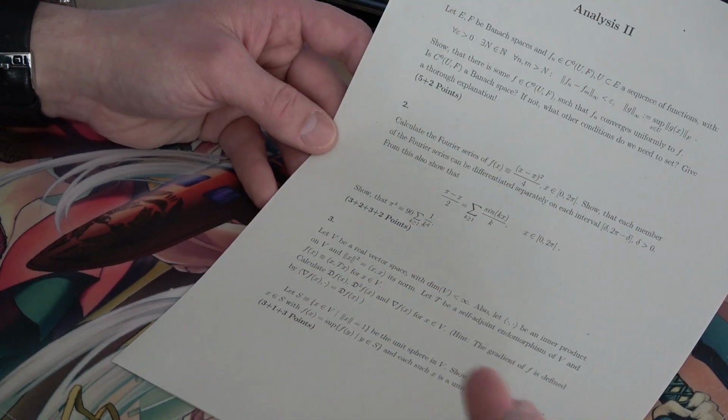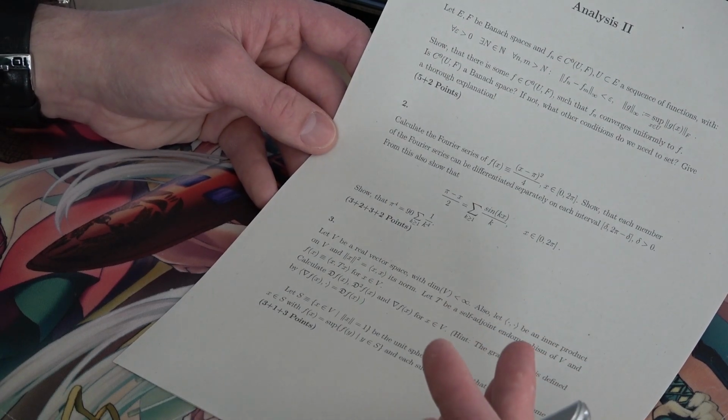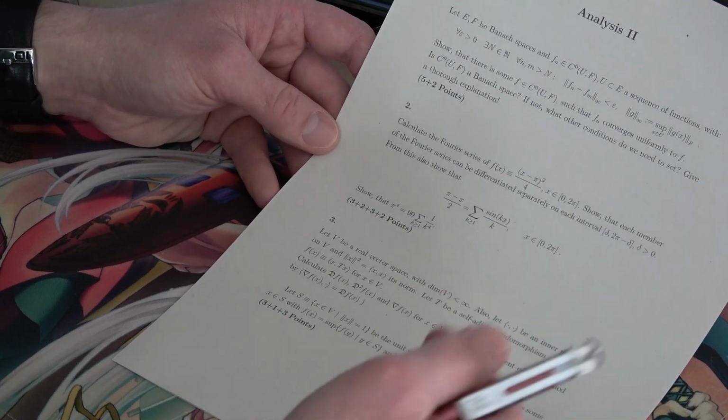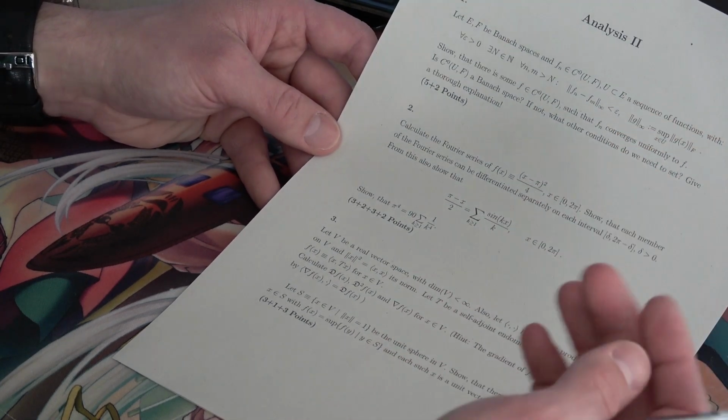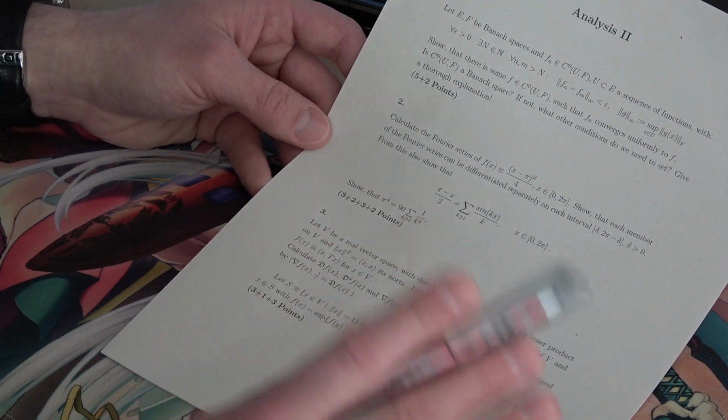I don't know if it really belongs in Analysis 2 to cover Fourier series here. In my studies, we never covered it. So everything I know about Fourier series is just self-learned stuff. But this is the not-so-hardcore part.